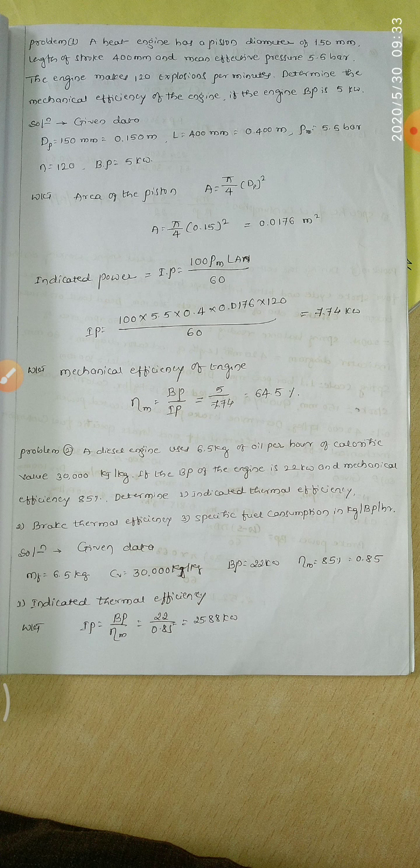Now IP we know, BP is given. Substitute these two values in the efficiency formula. Efficiency equals BP by IP, that equals 5 by 7.74, that equals 64.5 percent. This is the mechanical efficiency of the engine using the given data. So 64.5 percent is the mechanical efficiency of the engine.